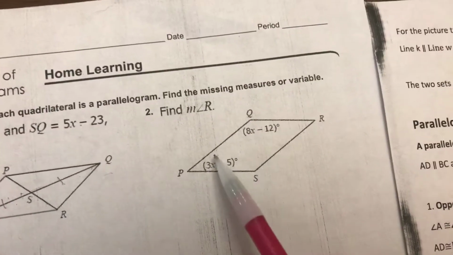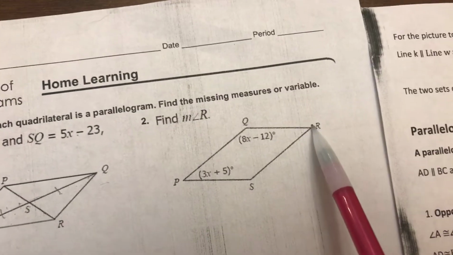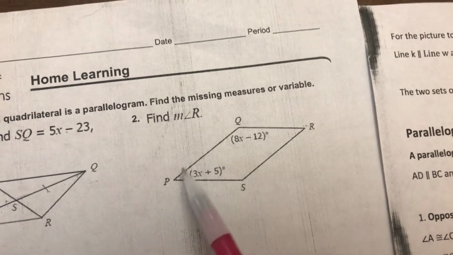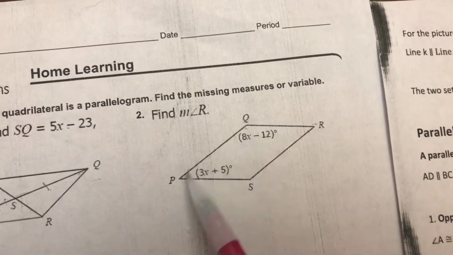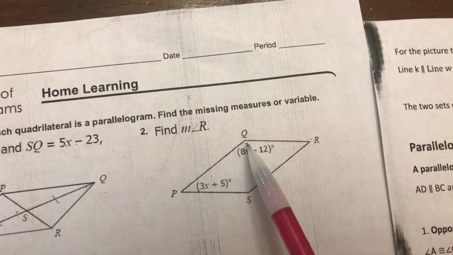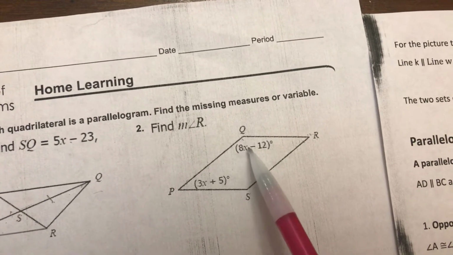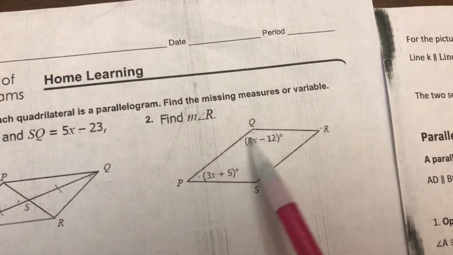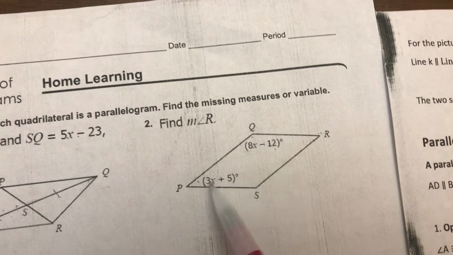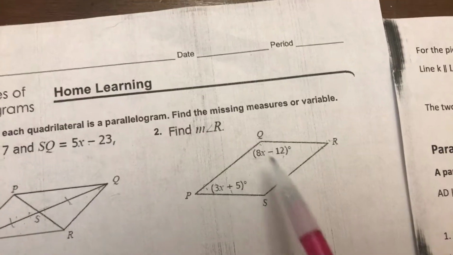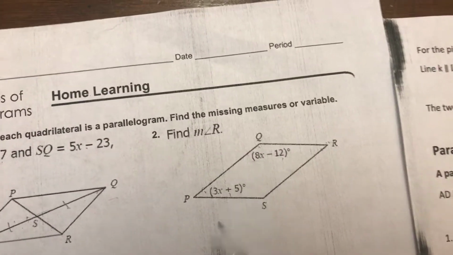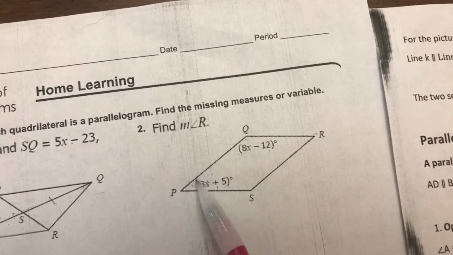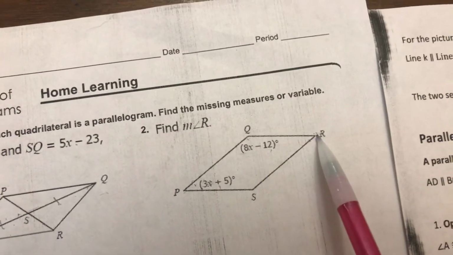Okay, so for number 2, it's asking us to find this angle right here. It's important for us to understand that opposite angles are going to be congruent, and consecutive angles are going to be supplementary. So in order to solve for x, you're going to have to set angle Q plus angle P equal to 180 because they're supplementary. So it'll be 8x minus 12 plus 3x plus 5 equals 180. That's going to give you x. Then you take x and plug it back in to solve for angle P, and whatever you get for angle P is going to equal angle R.